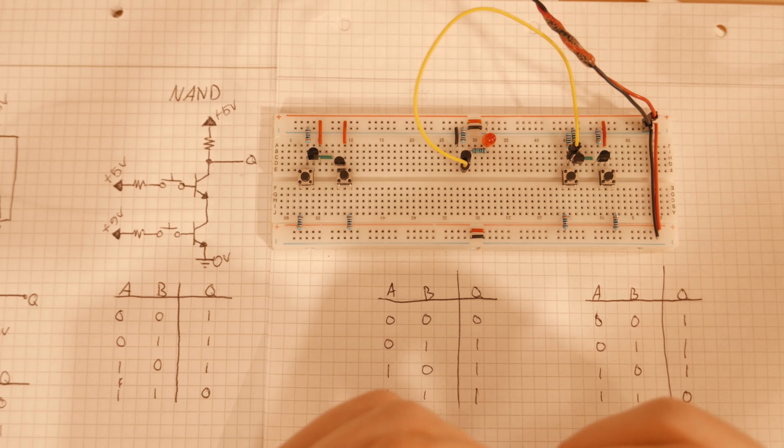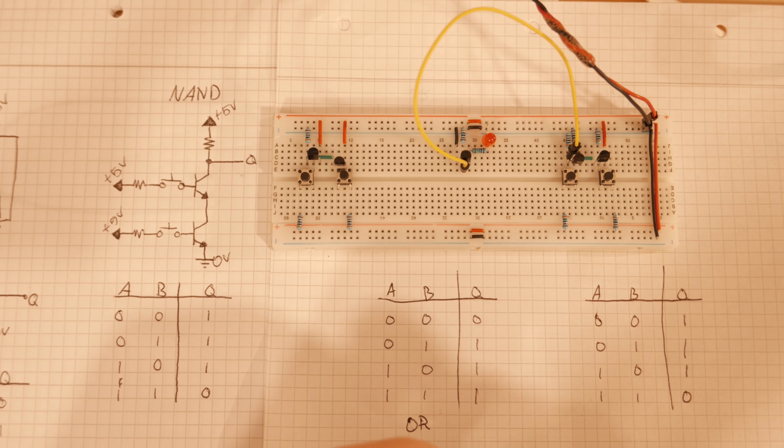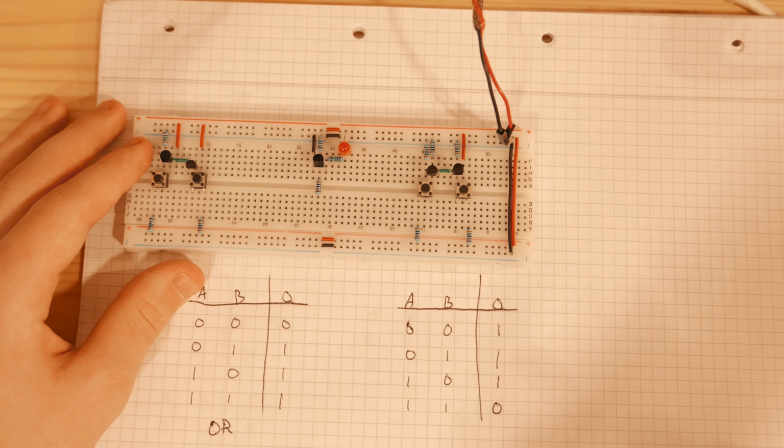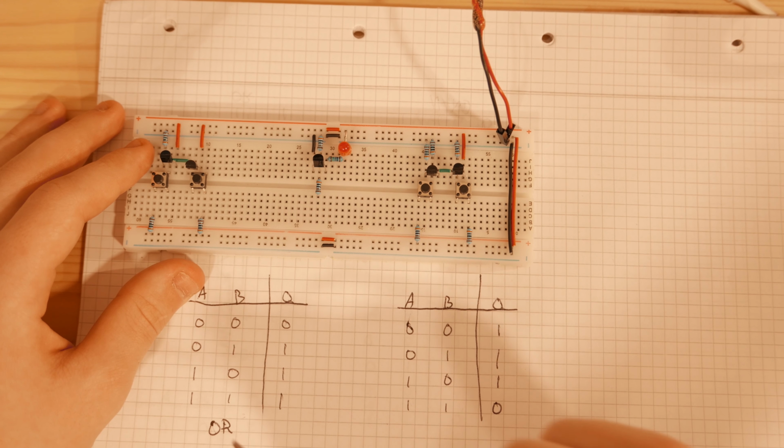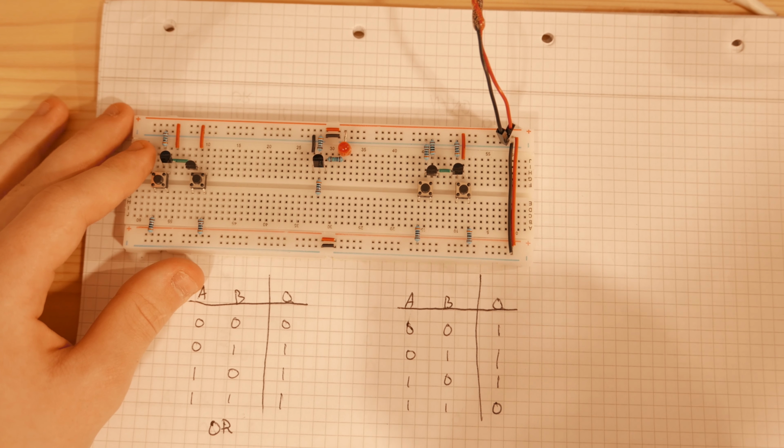So how then would you actually create an AND gate? Well, some of you may have noticed that the answer is quite simple already. And it has to do with a circuit we built in the last video, which is the inverter. And with the inverter, we can build 2 other types of gates, which are the NOR gate and the AND gate.